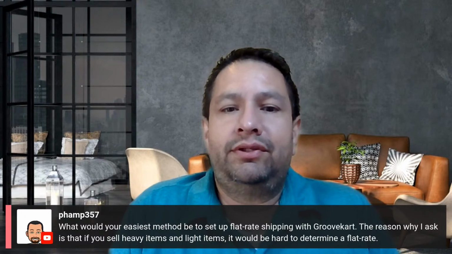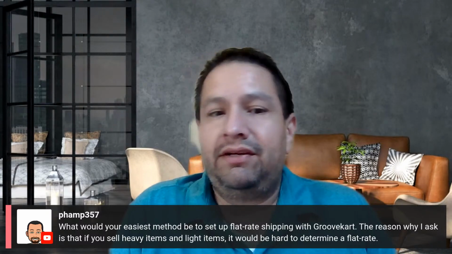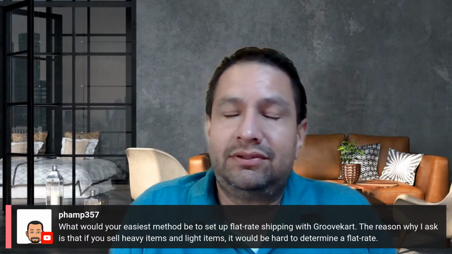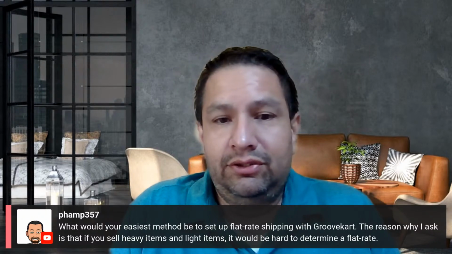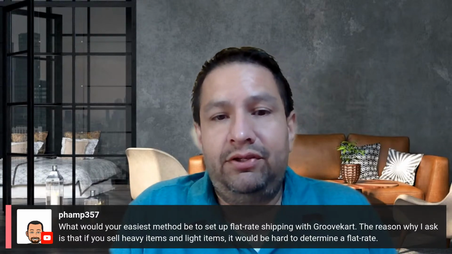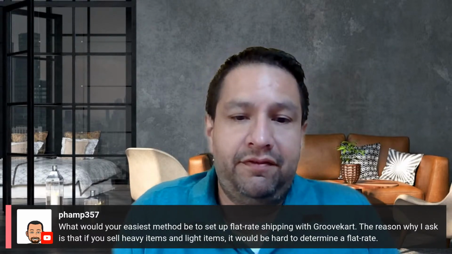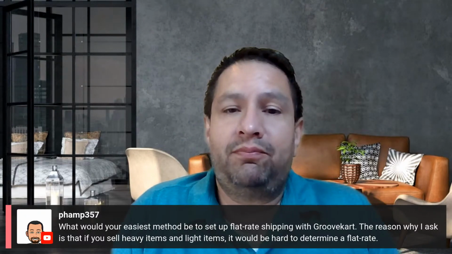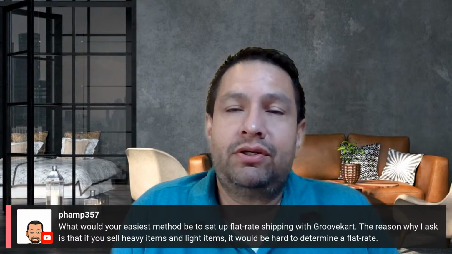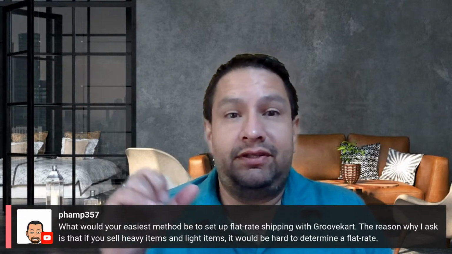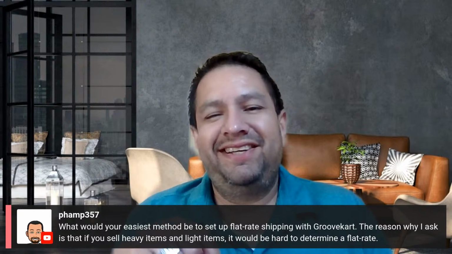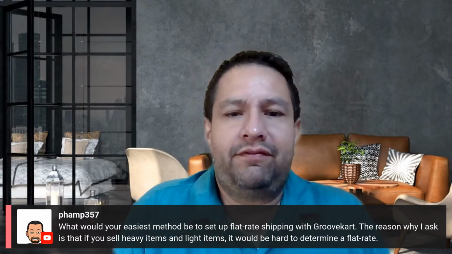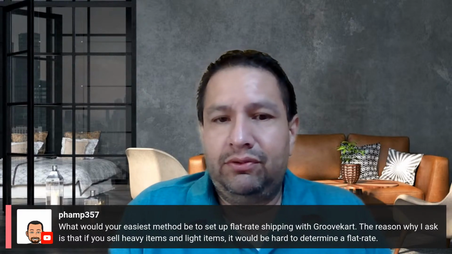Well, anything under 16 ounces is $3.95. Anything above 16 ounces to 32 ounces is $9.95. And you can set that by doing it by weight. So if you're going to have light items and heavy, then I suggest setting up your products to do by weight, and you can change that and make that differentiation under the shipping settings. Okay. Yeah. So if you're going to do that, definitely choose it by weight.